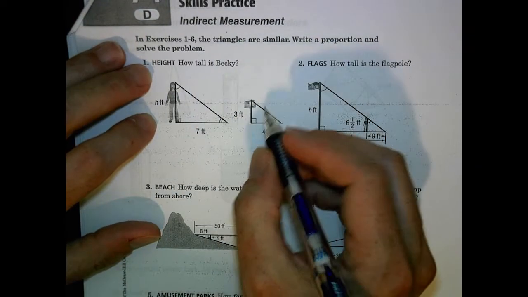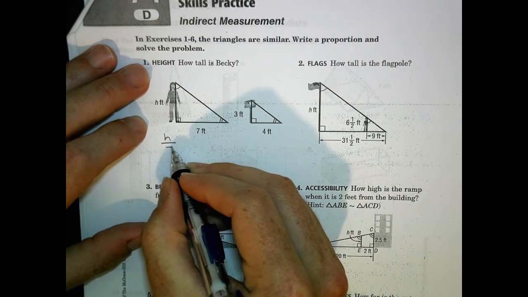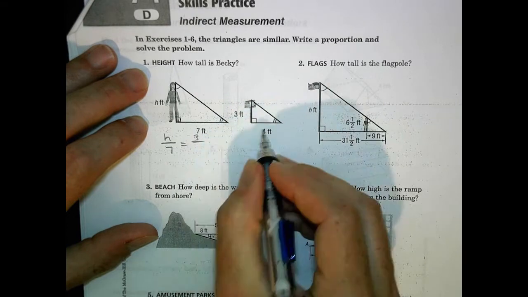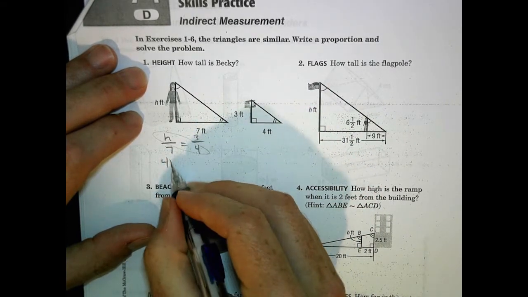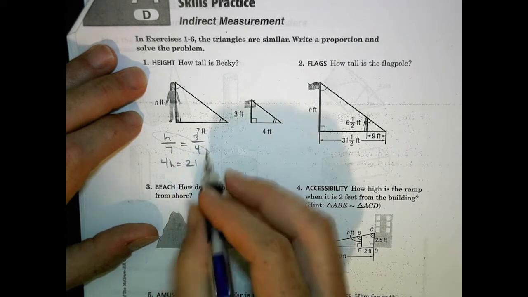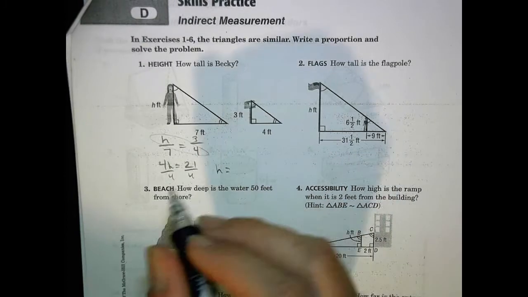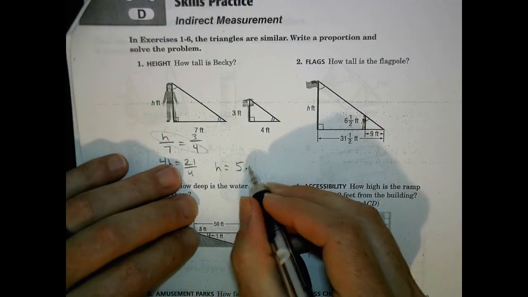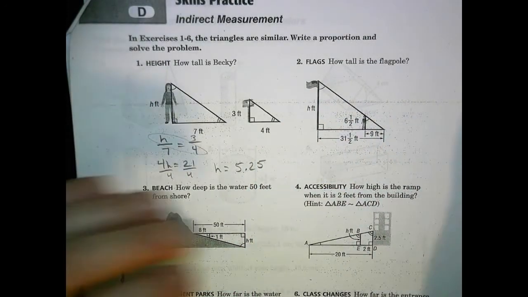All right, let's find out. The first one, how tall is Becky? Well, we have Becky's height over her shadow equals the mailbox's height over its shadow, 4. We'll do some cross products. We'll have 4h equals 21. We're going to divide both sides by 4. So h equals 21 divided by 4 is 5.25. So, not a very pretty answer, but it does work.